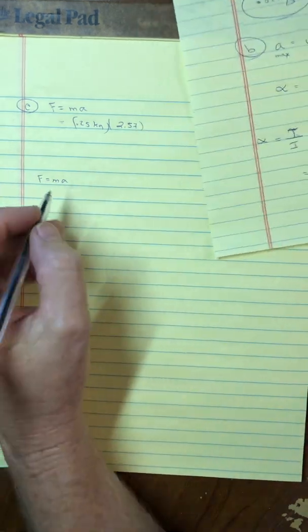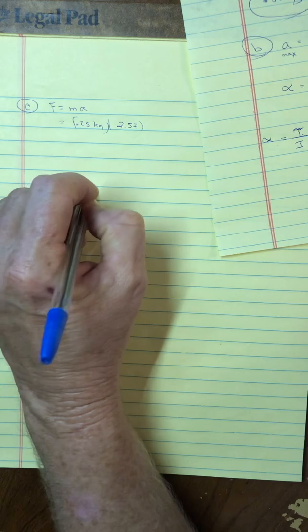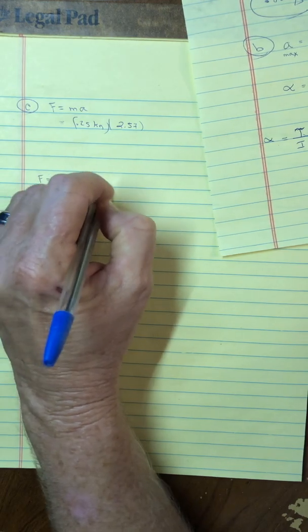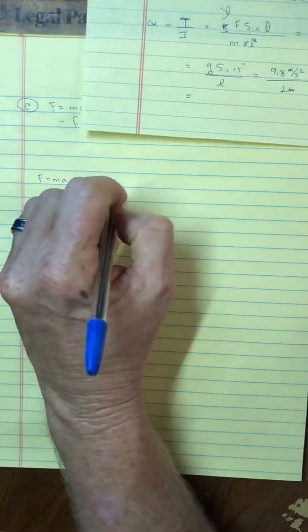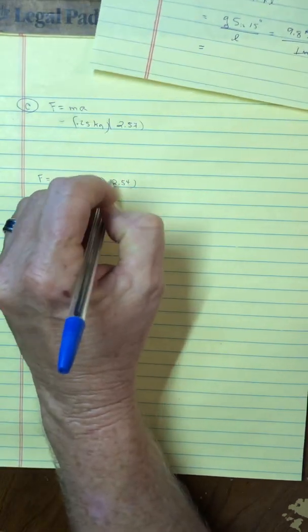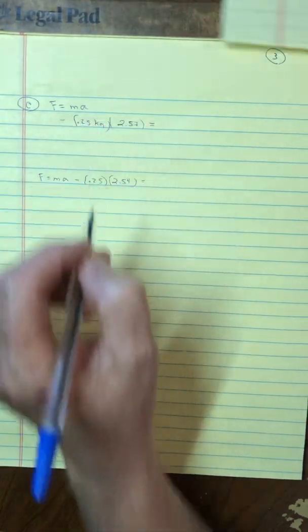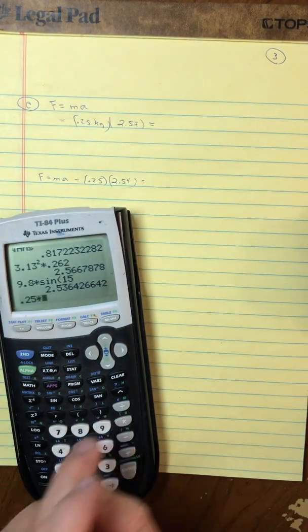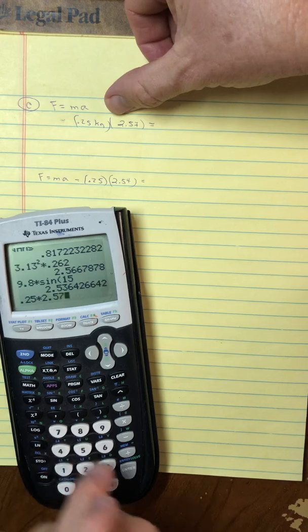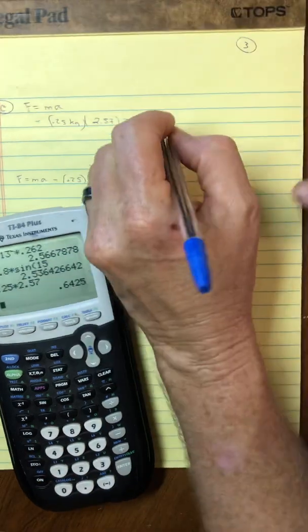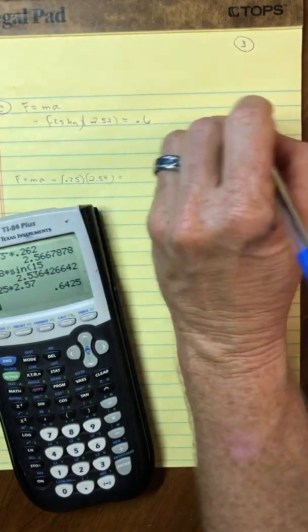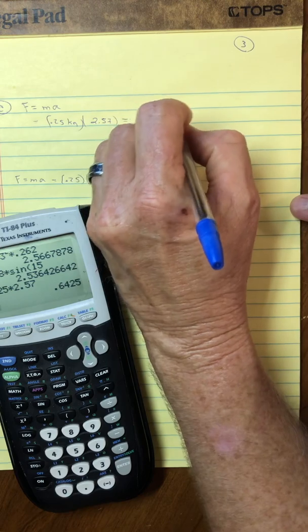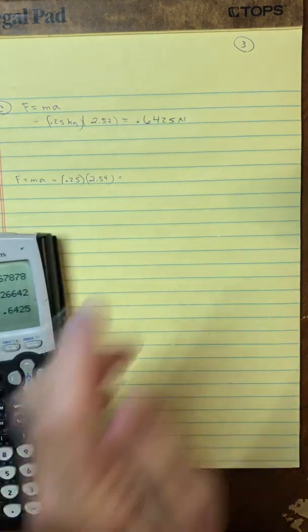It's just the standard way of ma. I suppose the only difference would be how we got to the A, because we got to the A a little differently. But they're both just mass times acceleration. In this case, 0.25 times 2.57, and we get 0.6425 newtons.